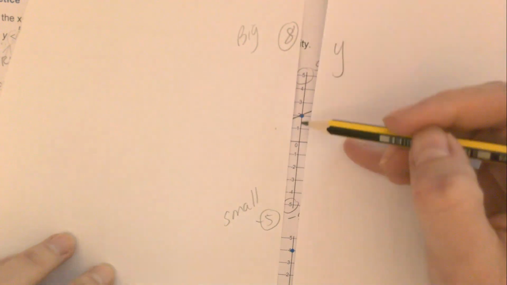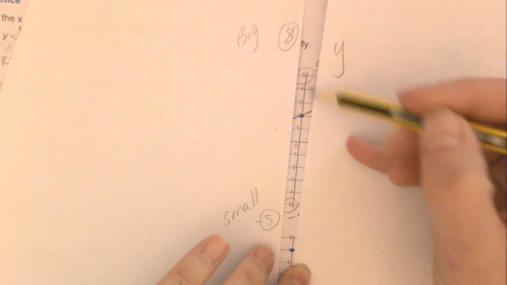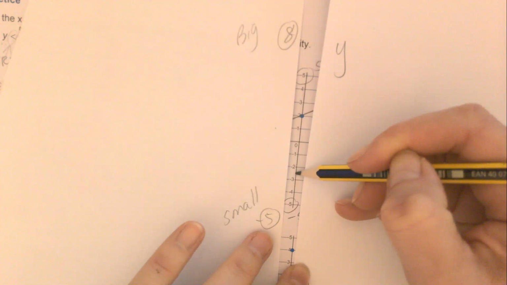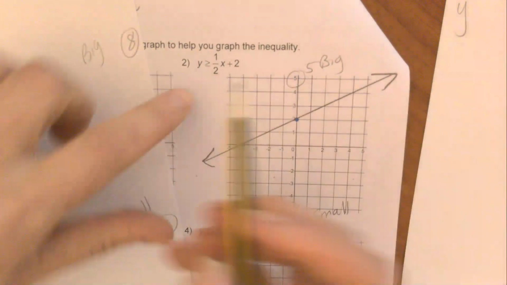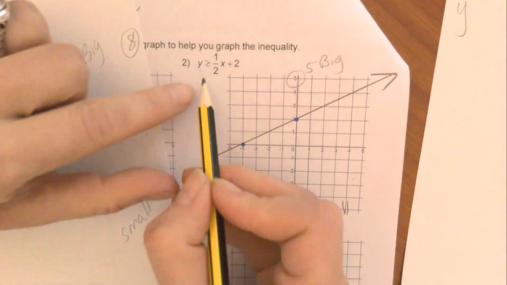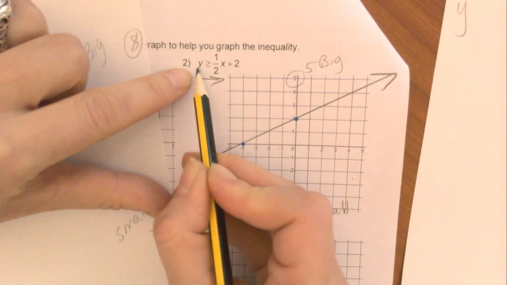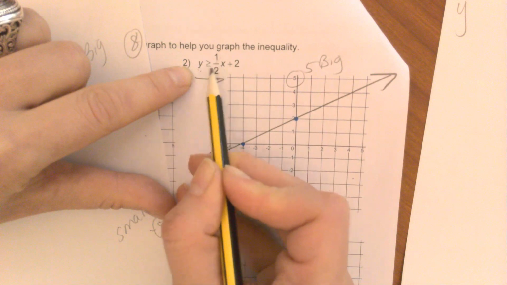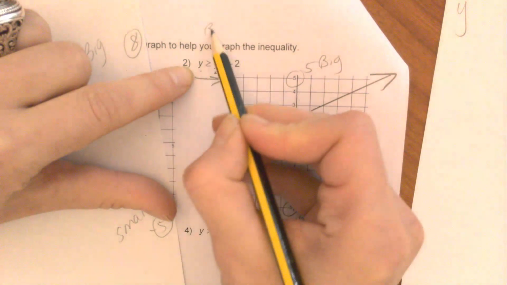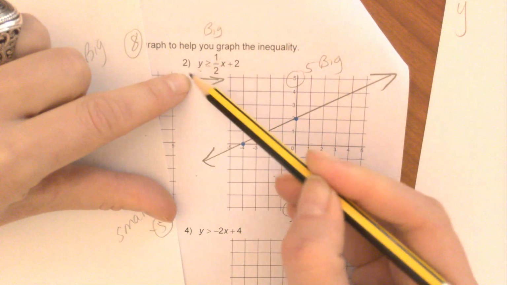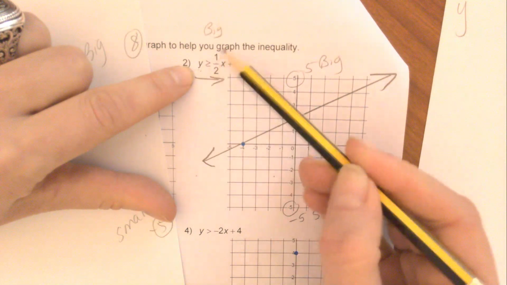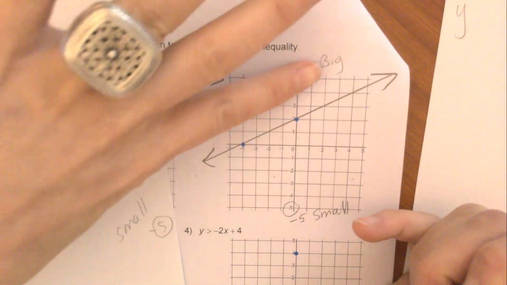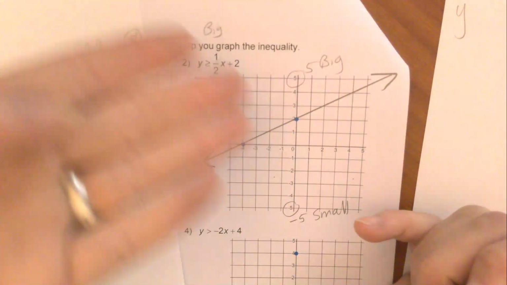So here's my big numbers, 3, 4, 5, here's my small numbers, 1, 0, -1, -2, okay? Because y is by itself, it's easy. I just read it. Y has to be bigger or equal to this. Bigger. This is big. So all the y values have to be bigger or equal to this. Big. Big. So should I color in the big side or the small side? Big. We color in the big side.